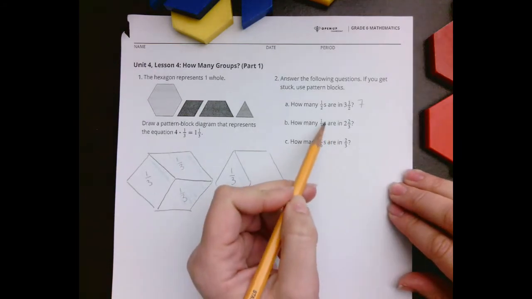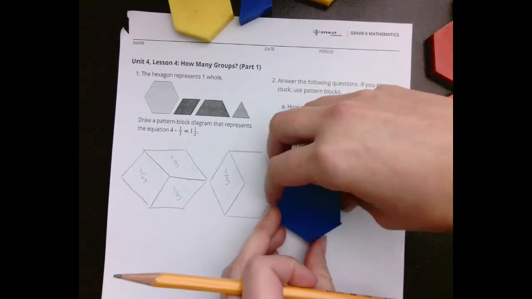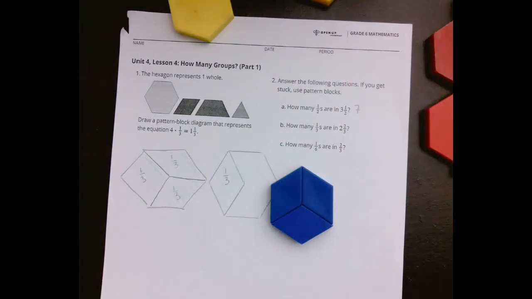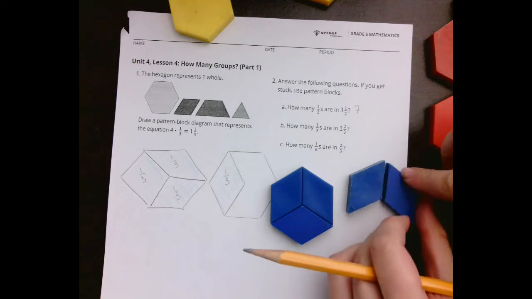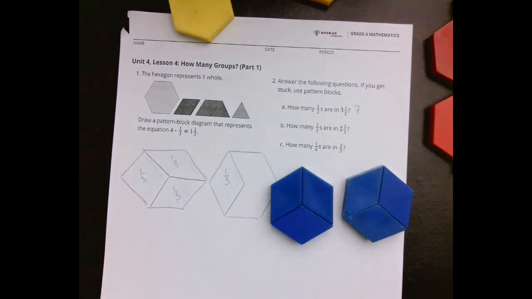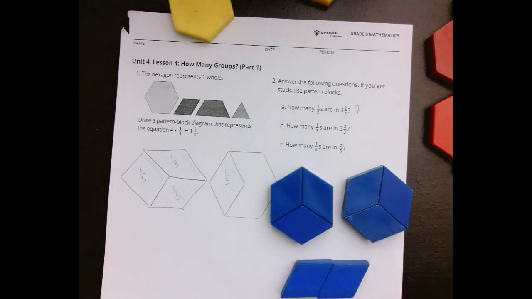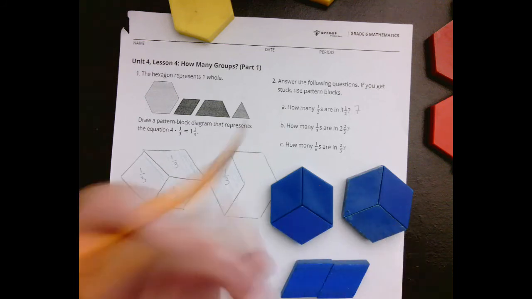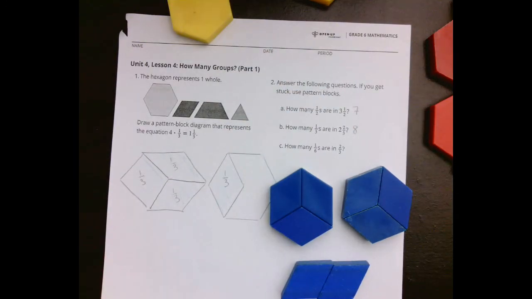We want to know how many 1/3s are in 2 2/3. Well, we know that 3/3 will make 1 whole. So another 3/3 will make 2 wholes. And then 2 more thirds. So I have 1, 2, 3, 4, 5, 6, 7, 8. I have 8 thirds in 2 2/3.